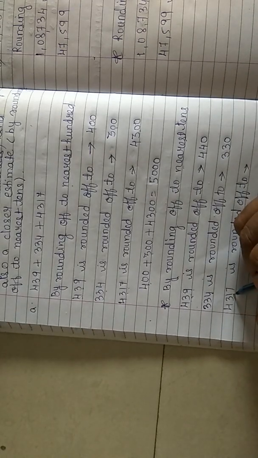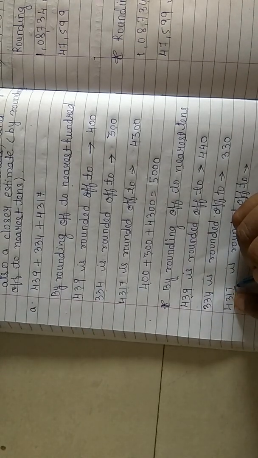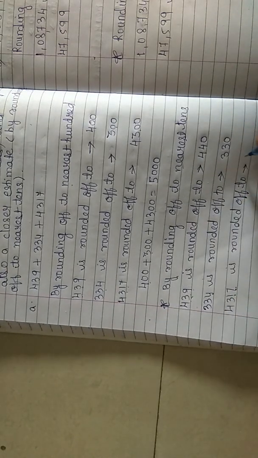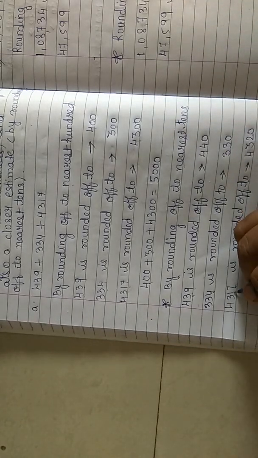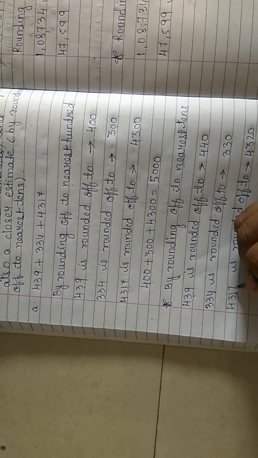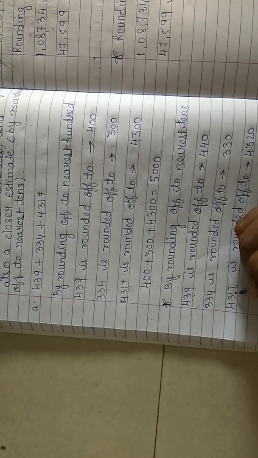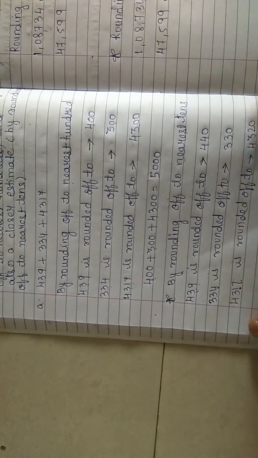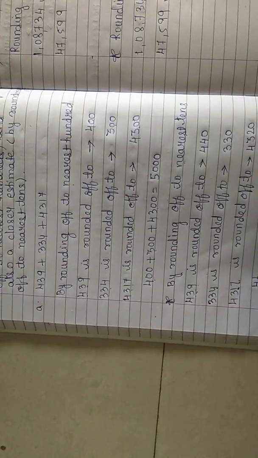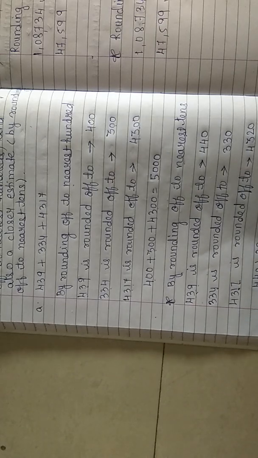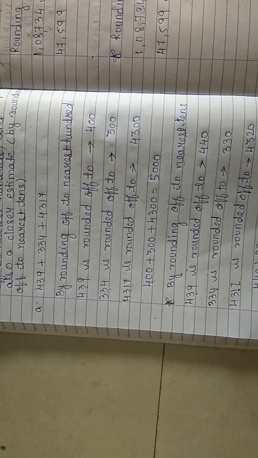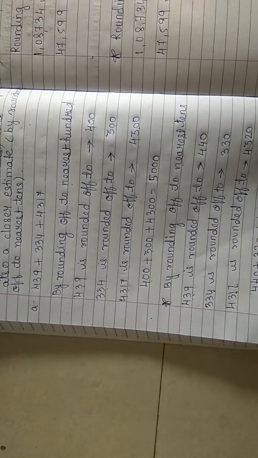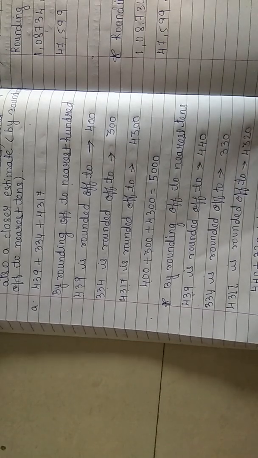Now here it is 1 at tens place and 7 at ones place. 7 is greater than 5, so 4320. We will add 1 in this, as it is greater than 5, so it will become 20. Now if you add these 440 plus 330 plus 4320, we will have 5090.